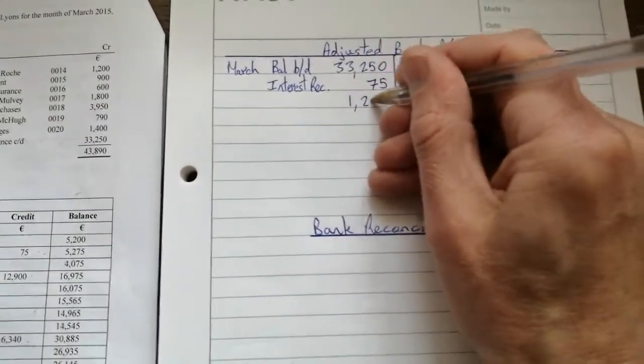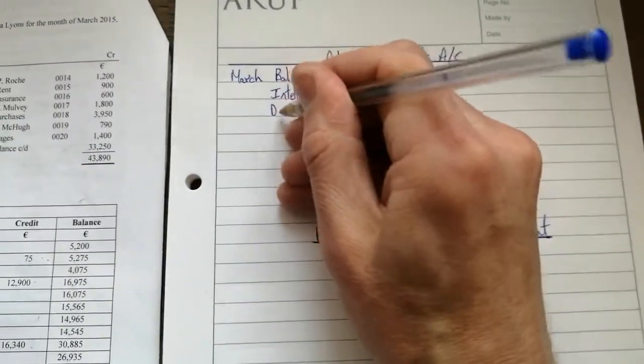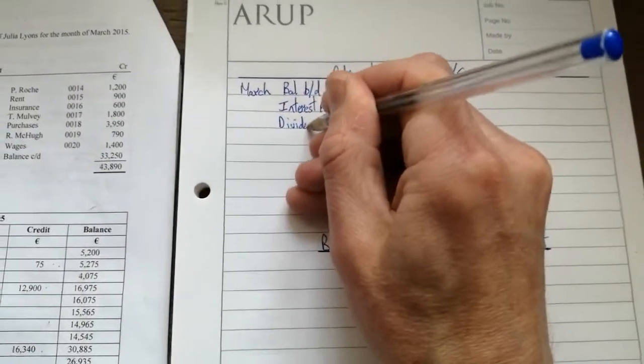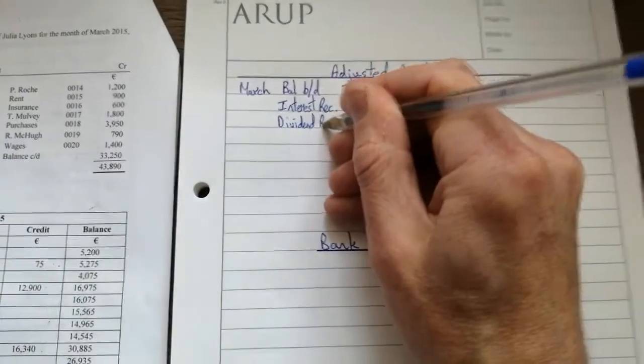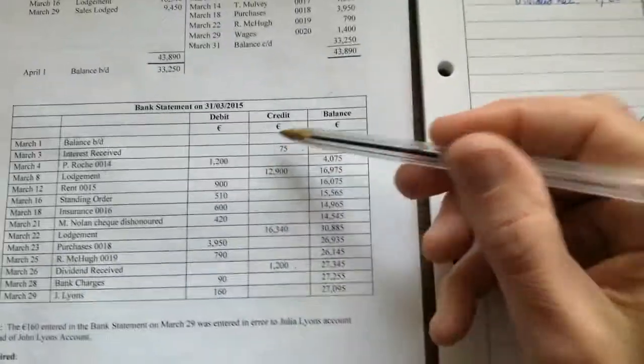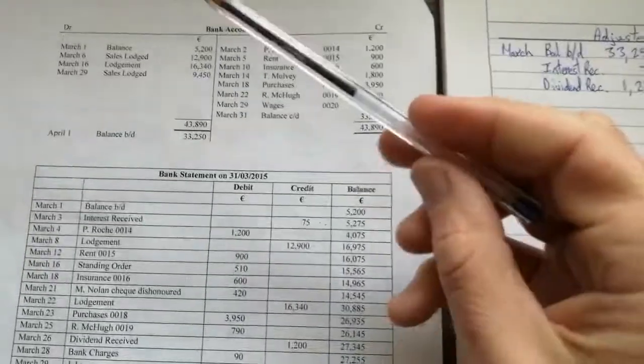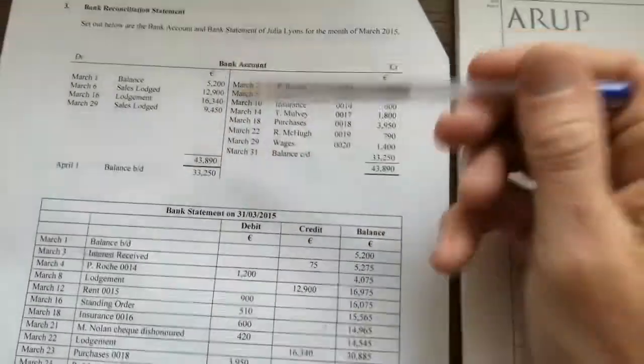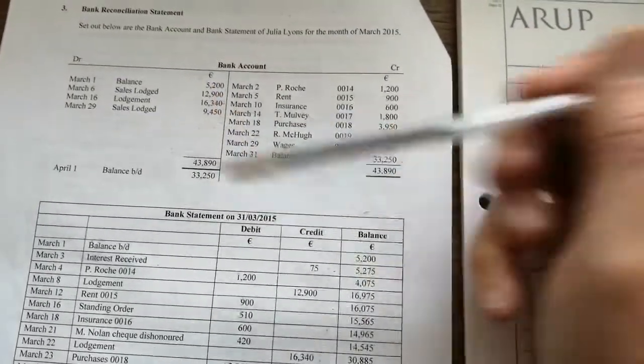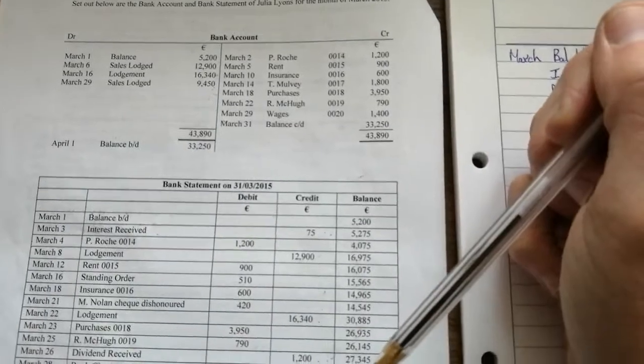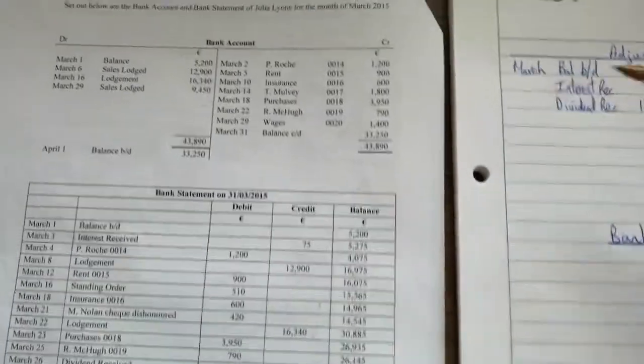So 1,200 dividend received. And there's nothing else in here that isn't in here. Now, as I say, we won't worry about what is up here but is not in here until the second part. Okay, so that's that side done.